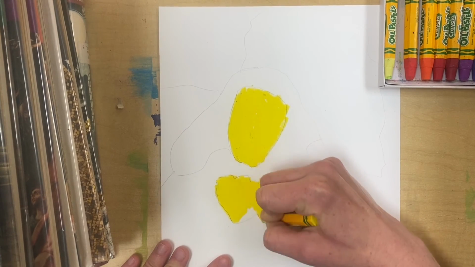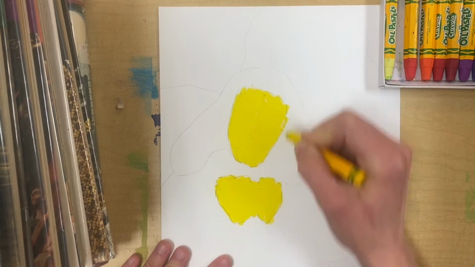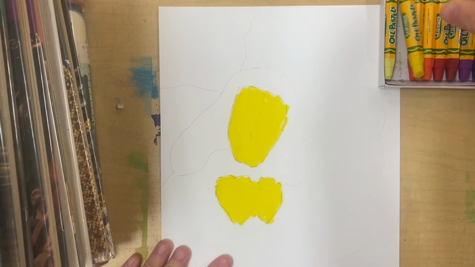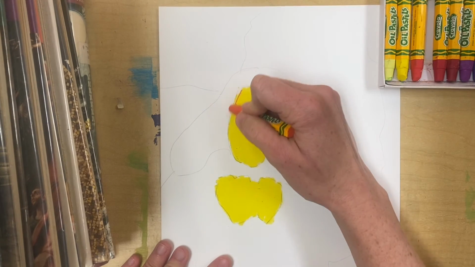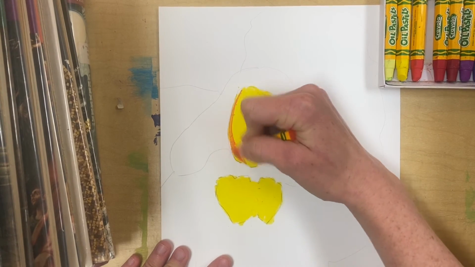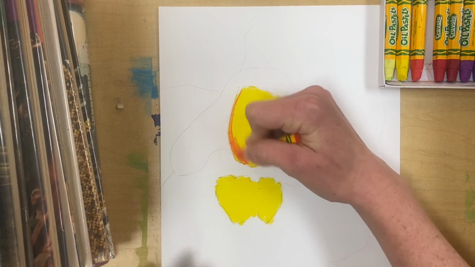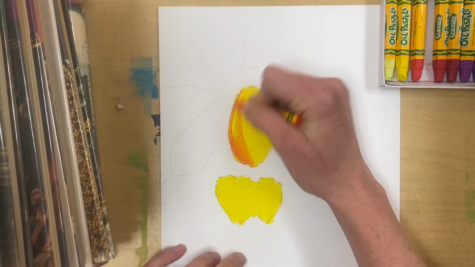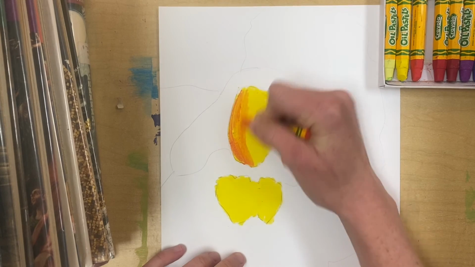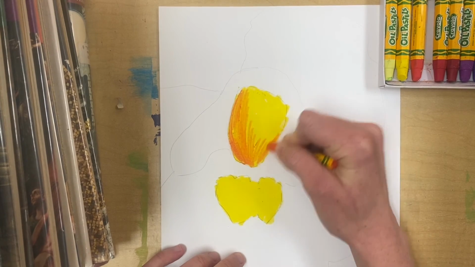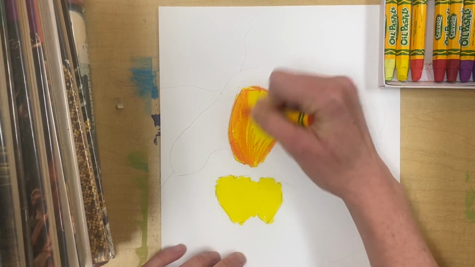So I'm making sure to color it in solid, and then I can take maybe some orange and I can mix that in there. So oil pastels are made to be blended. That's how they kind of look the best. So go ahead and blend those colors and explore.